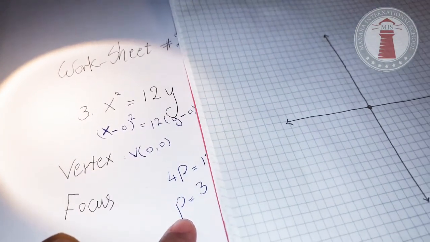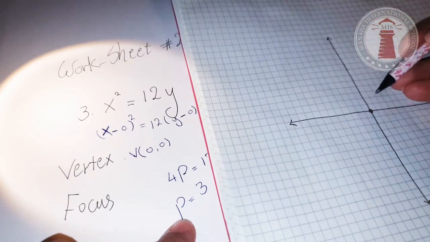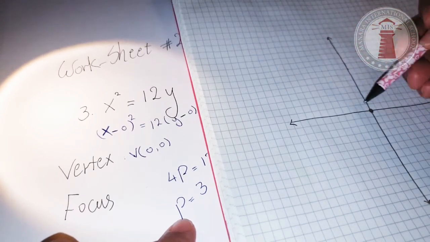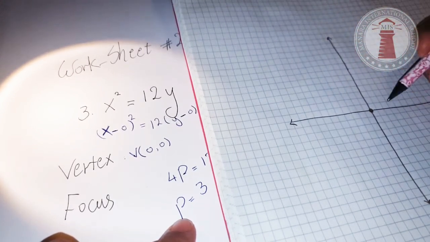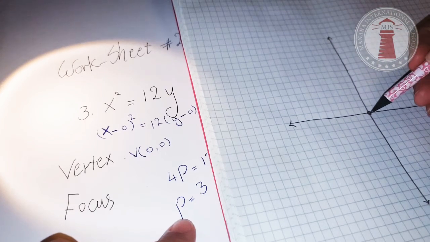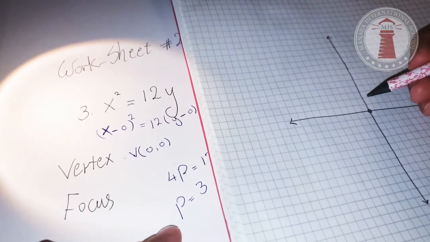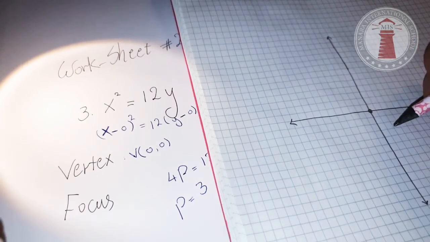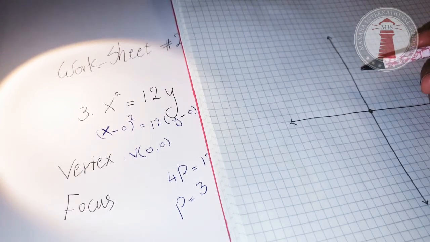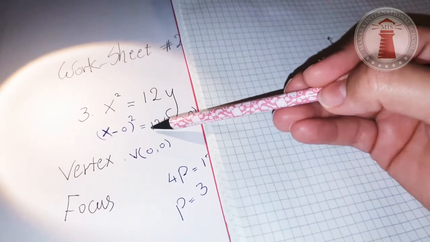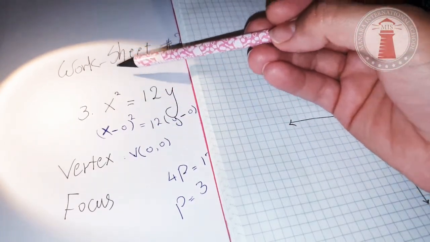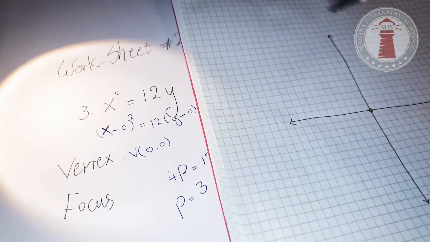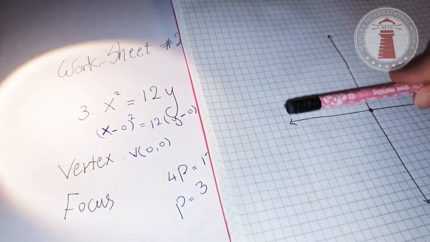Now, we already said it's a vertical parabola, like this. So when we find the focus, we're going to move 3 steps. Are we going to move right, left, downward, or upward? Now this is the question. Since it's a positive number here and it's a vertical parabola, which means it's either going to move up or down.